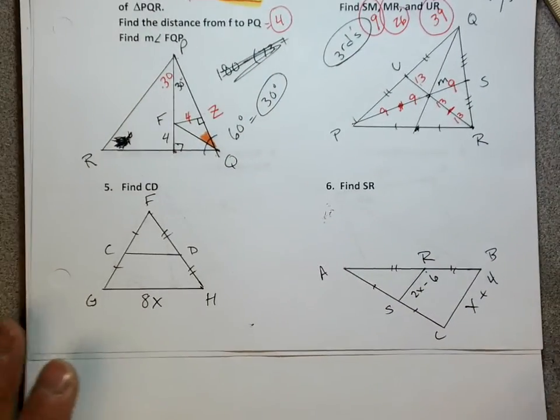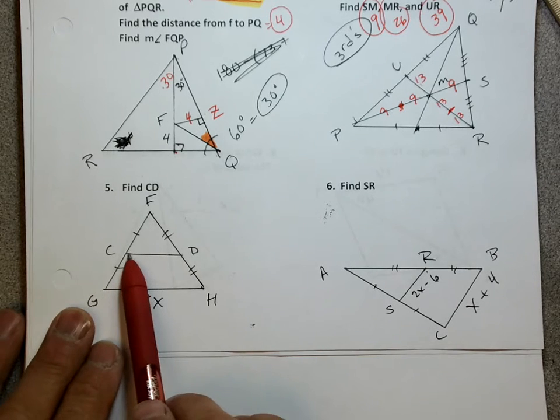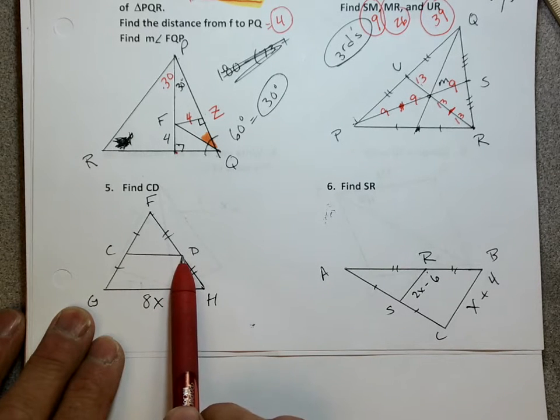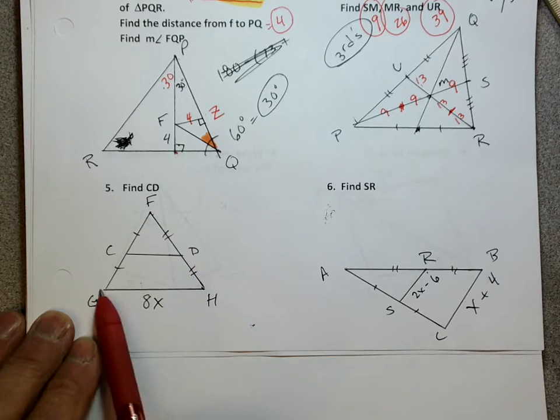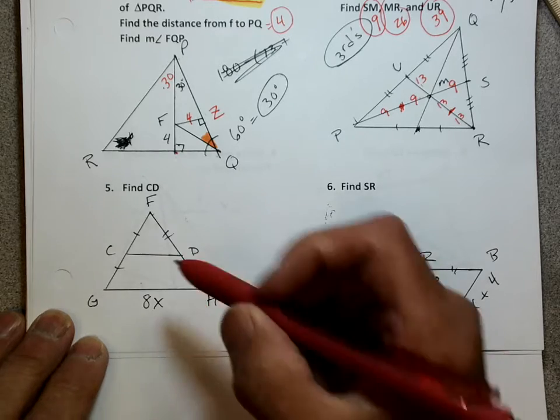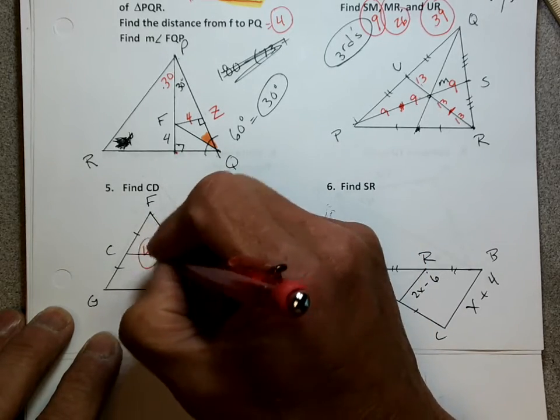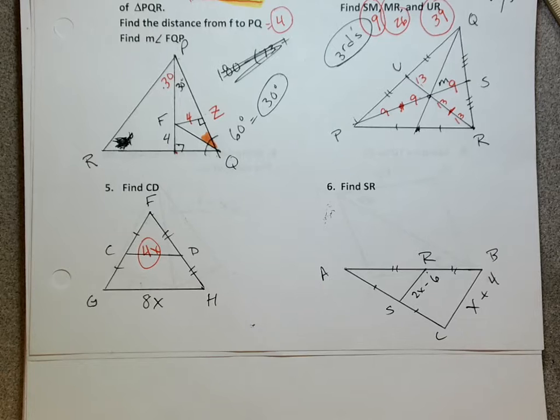All right, number 5 should be easy. So we learned a couple of days ago about a triangle mid-segment, okay? In a triangle mid-segment, we know that whatever this length is, that has to be half of that. So if this is 8x, that's got to be 4x. See, it's that easy, right? Okay, guys agree?